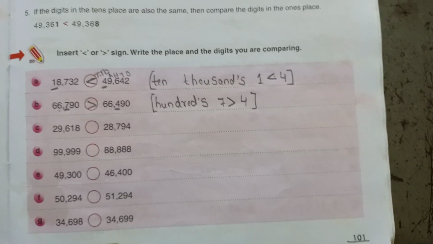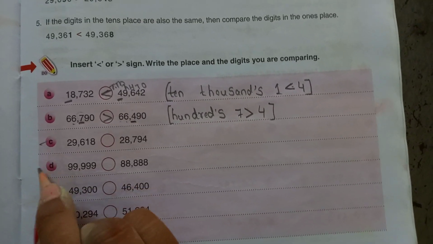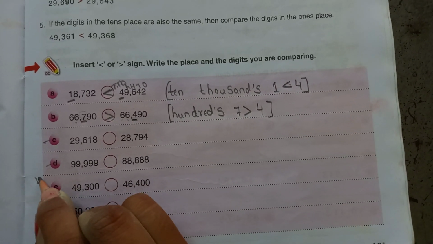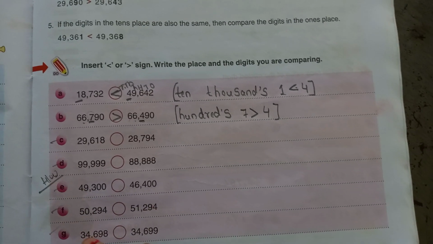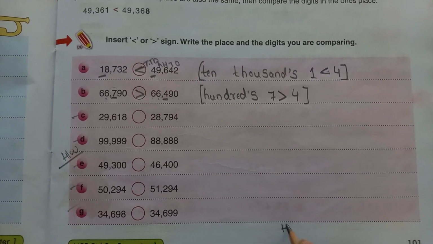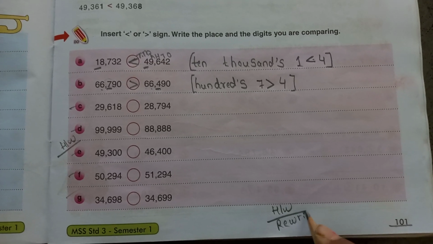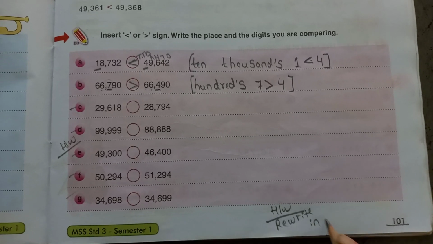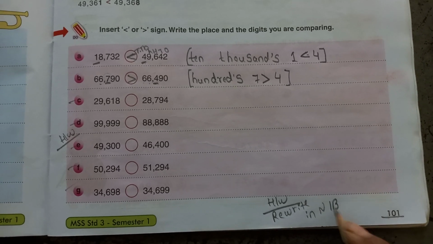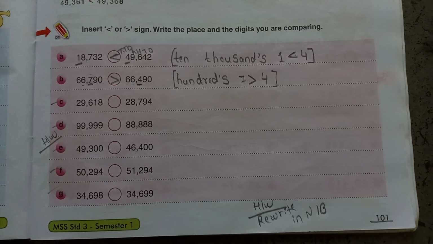This is our classwork. Remaining are your homework. Neatly you have to complete it in the textbook at first. Then you have to rewrite. If you do not rewrite in a notebook, this is considered as absent. Okay. Rewrite in a notebook. Bye.